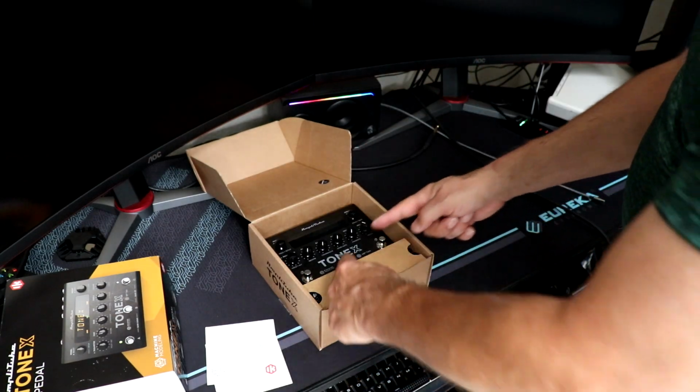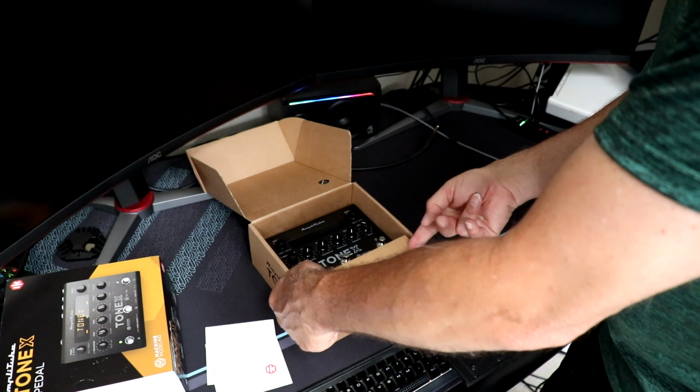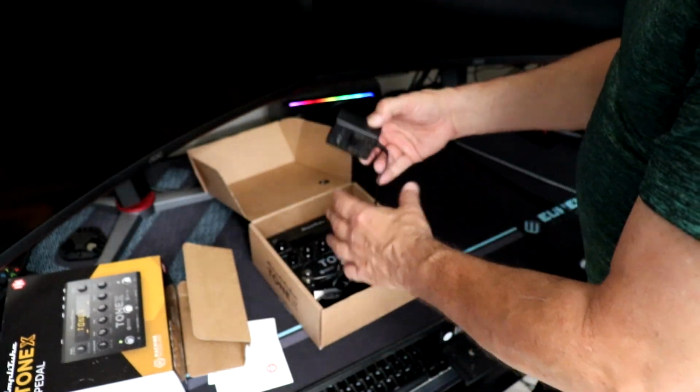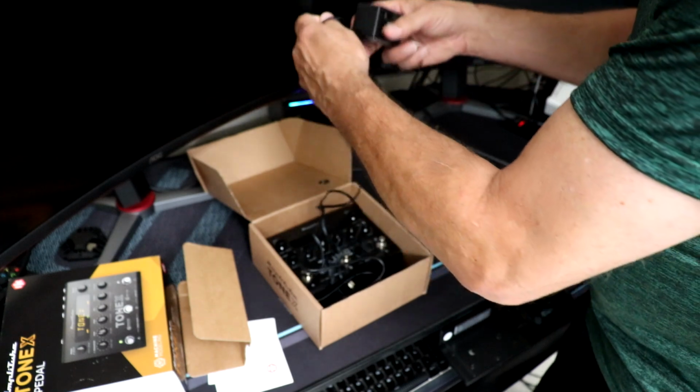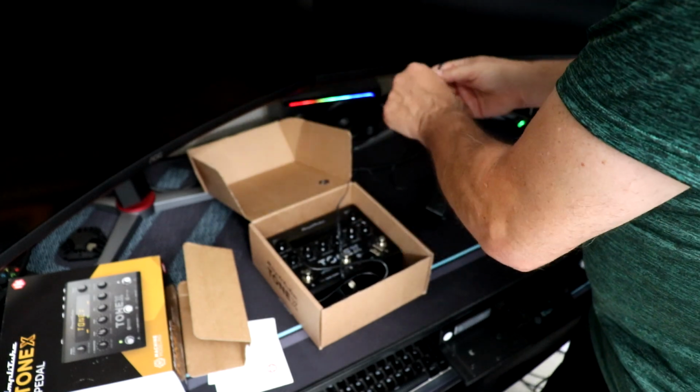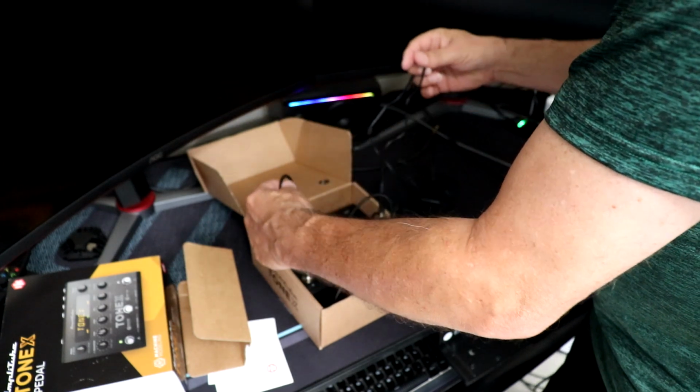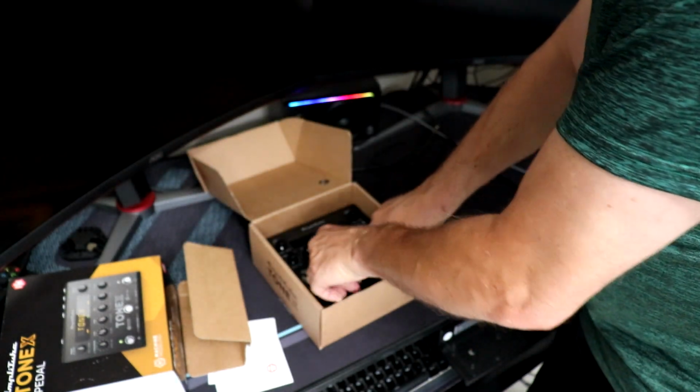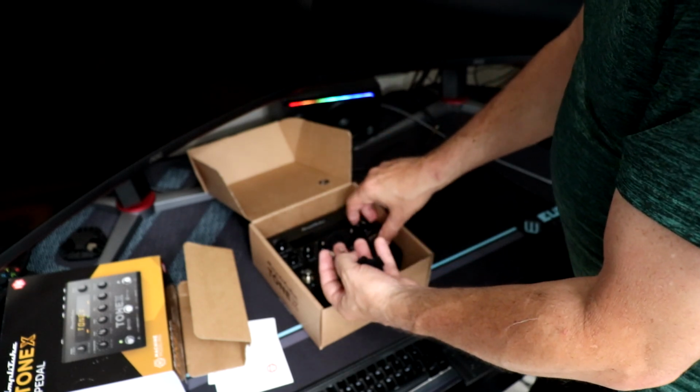Okay, so now you have this little part down here. We're just going to pull that up, and underneath that we're going to find our power supply, okay? And you have these little caps that go on it. I'll show you those in a second. And then we have our USB cable that plugs into the computer, okay? And then you have these little deals that attach to the power supply.